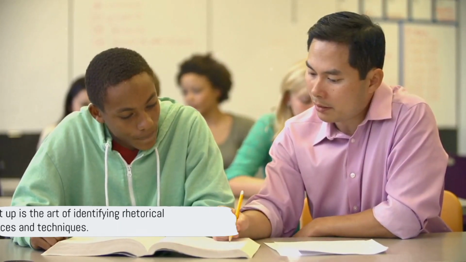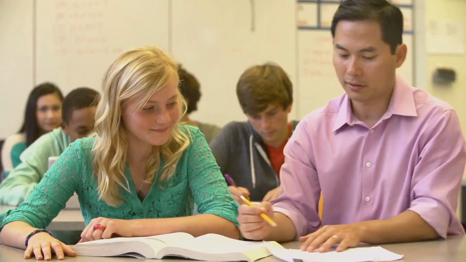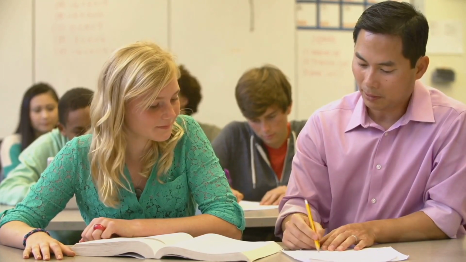Next up is the art of identifying rhetorical devices and techniques. Diving right in, rhetorical devices and techniques are tools that authors use to persuade, inform, or entertain their readers. They are the secret spices that add flavor to a text, making it more engaging and compelling. Understanding these devices is akin to having a decoder ring, allowing you to unlock the hidden depths of an author's message.